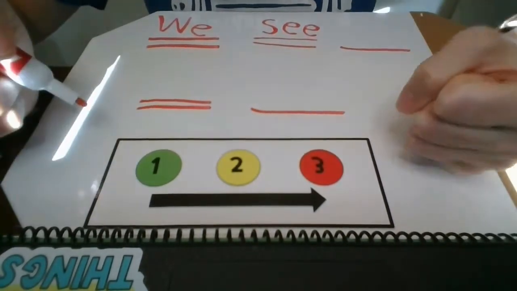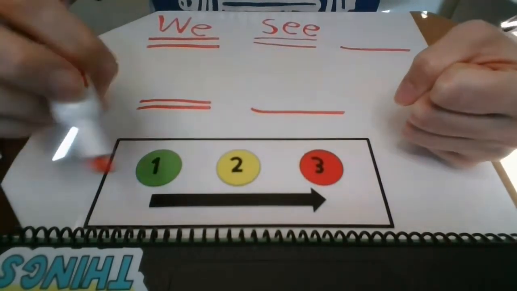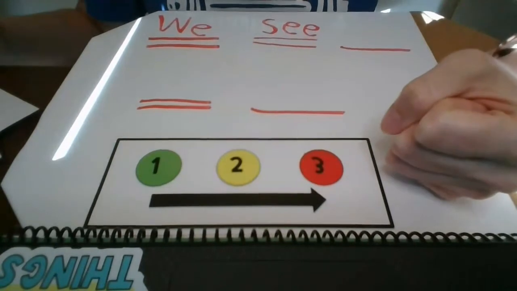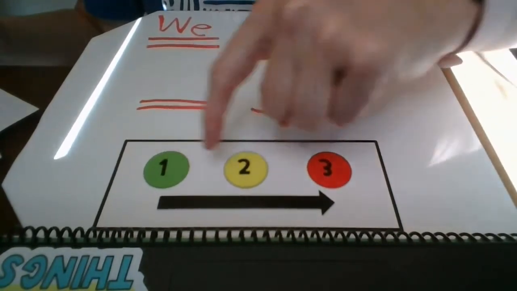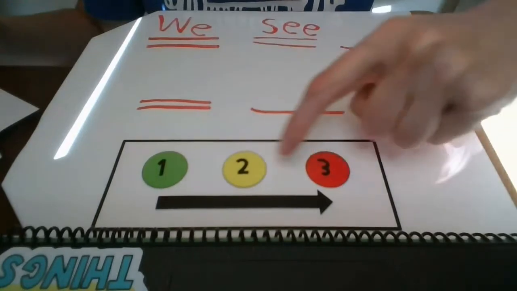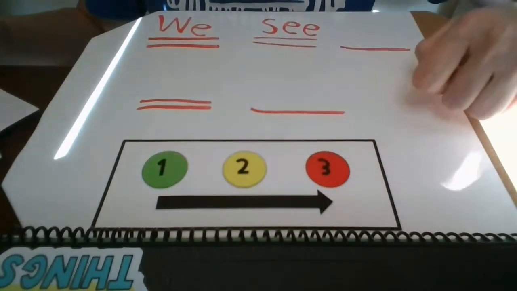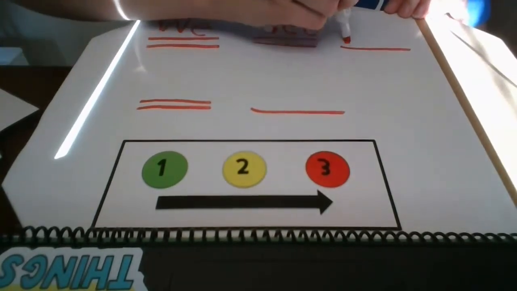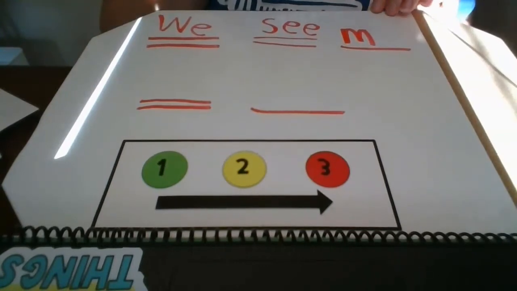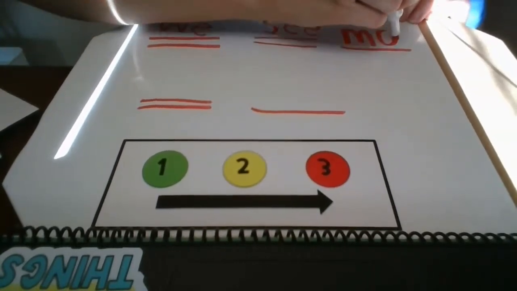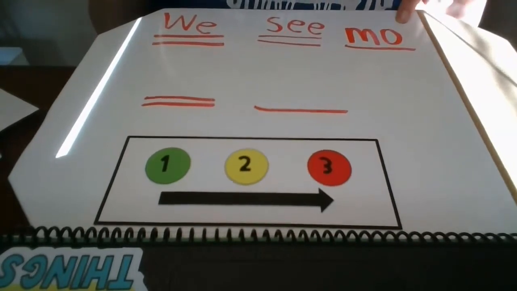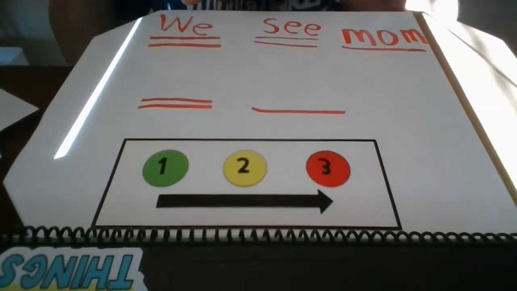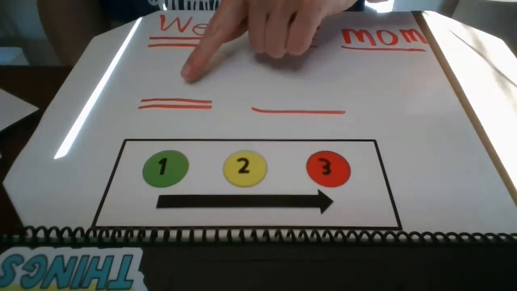We see mom. This is a green word, so get ready to pound and tap it using your blending strip. Remember, you pound and tap with the hand that does not hold your marker or crayon. Here we go. Mom. Mom. Pound and write it. Mom. Mom. Yep, another M. We see mom and.